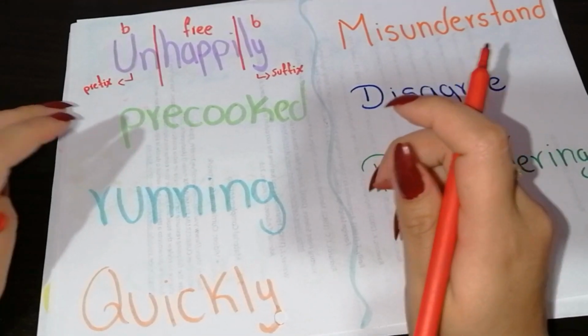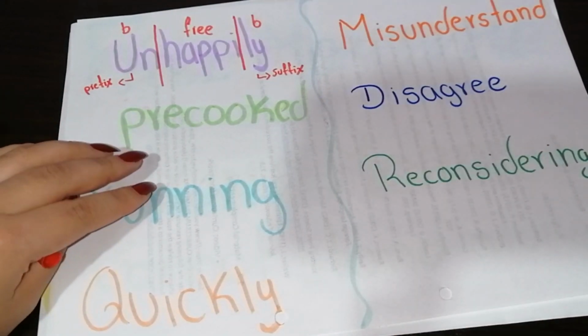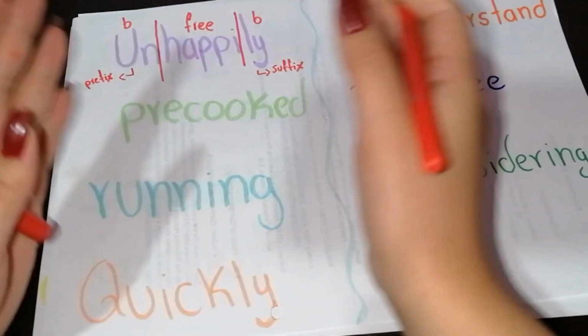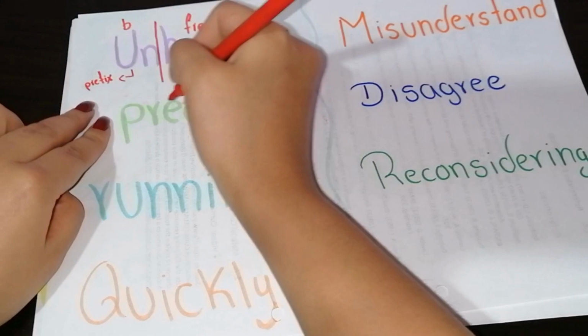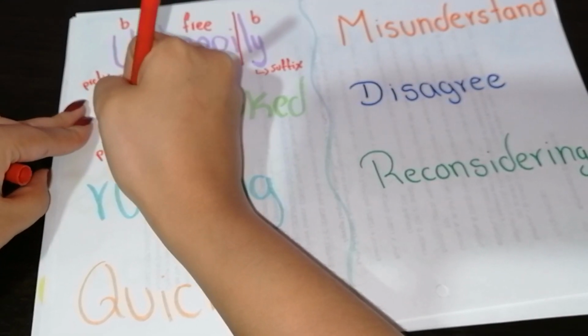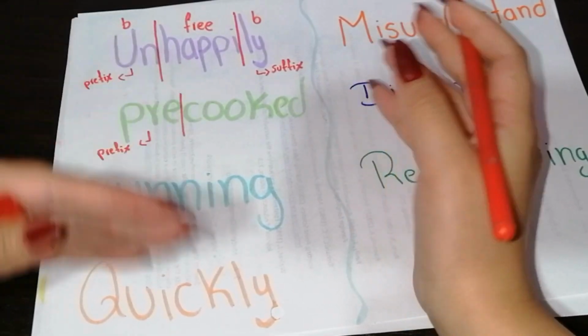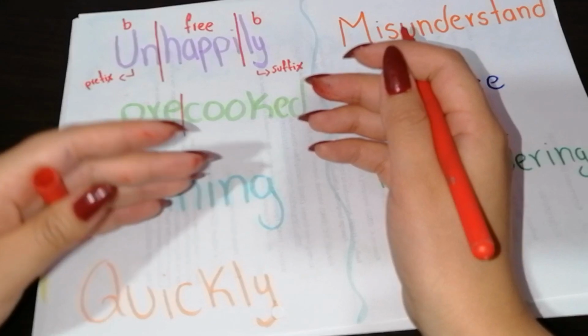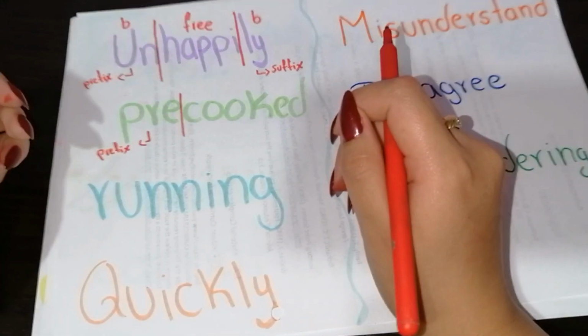Now the second example is precooked. In this case, cook is the free morpheme representing the root word. Pre is a prefix indicating before in time or order, changing the meaning of cook to before cooked or cooked in advance.